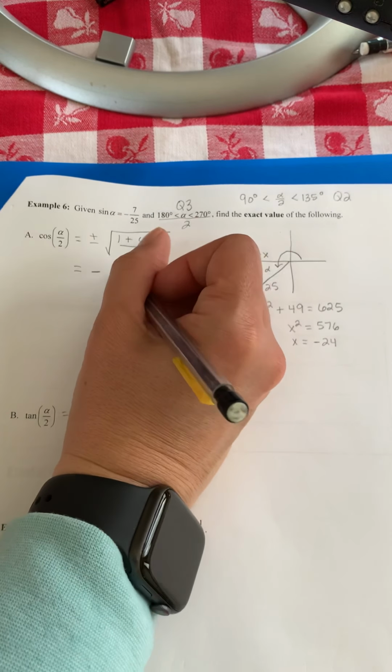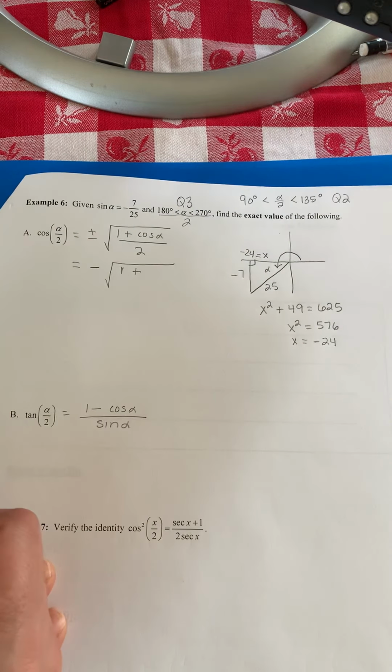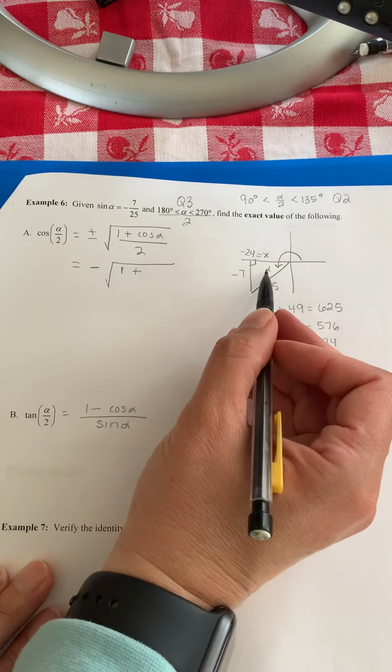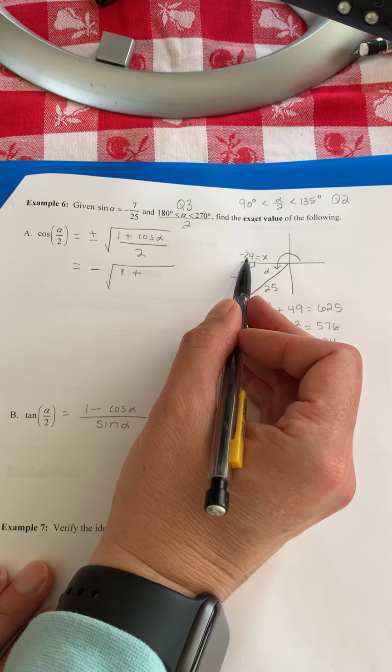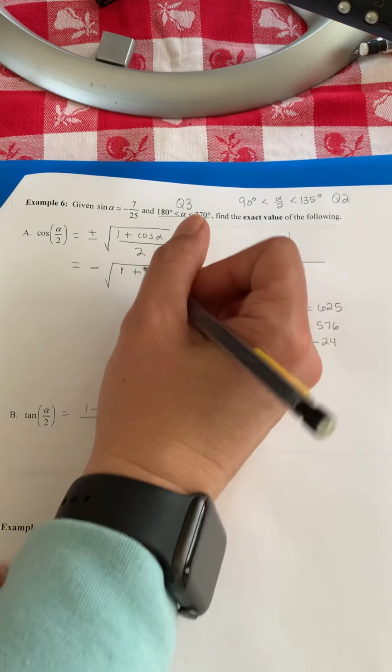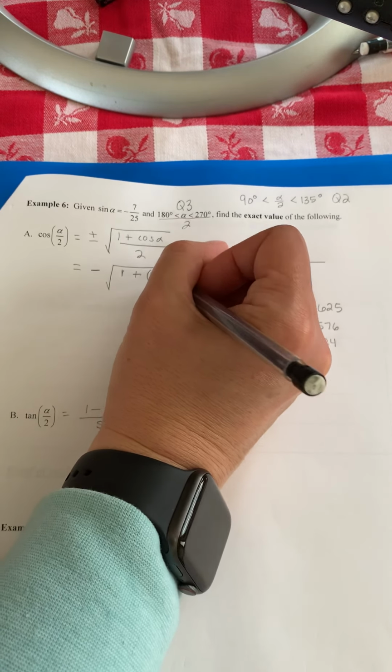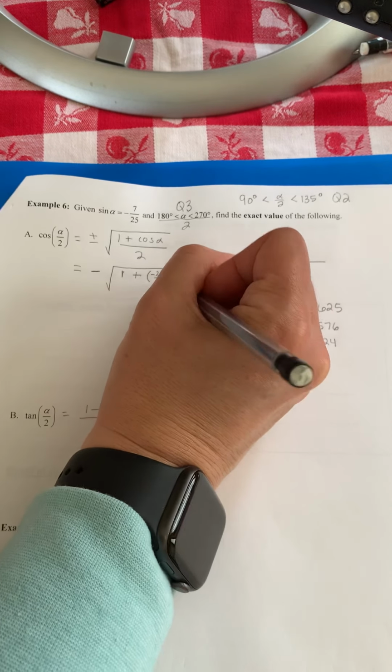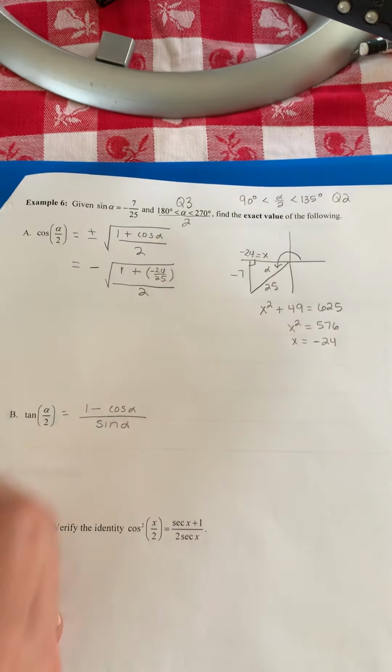All right, next thing I want to do is use my picture to figure out what the cosine of alpha is. This is where my x value I found is going to come into play. Adjacent over hypotenuse, I'm going to get 1 plus negative 24 over 25, and that's all over 2.